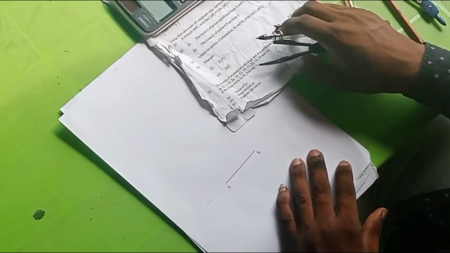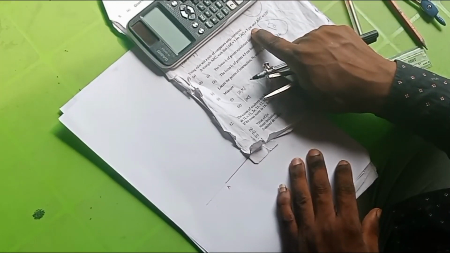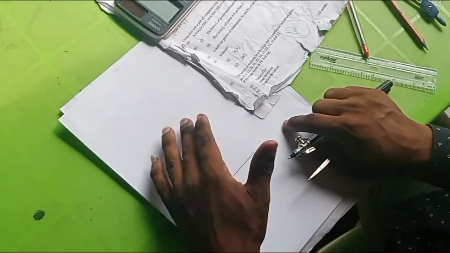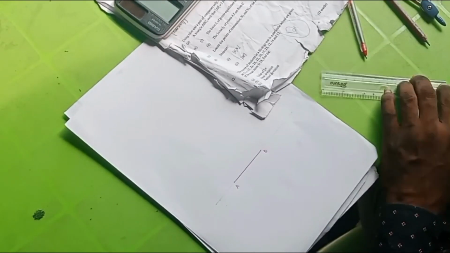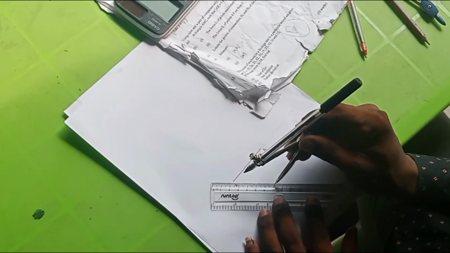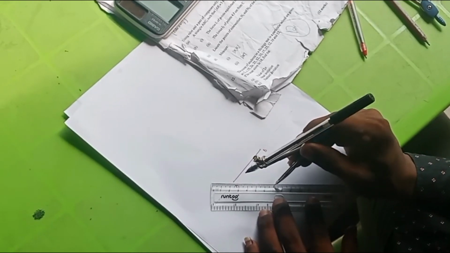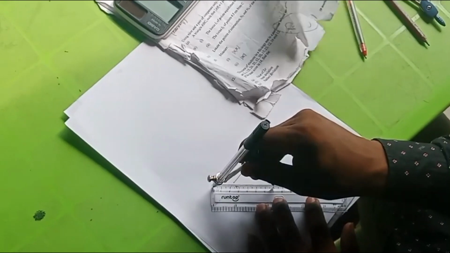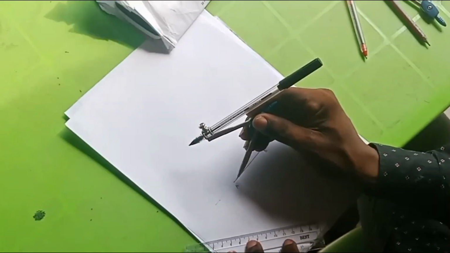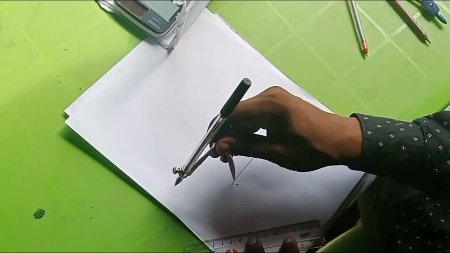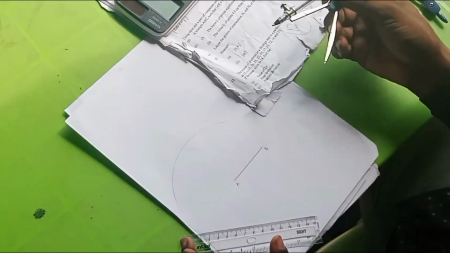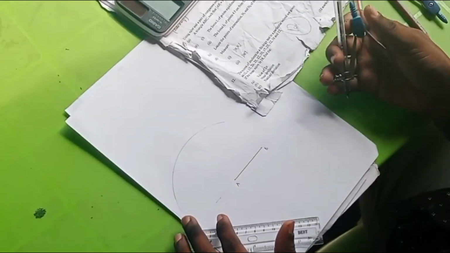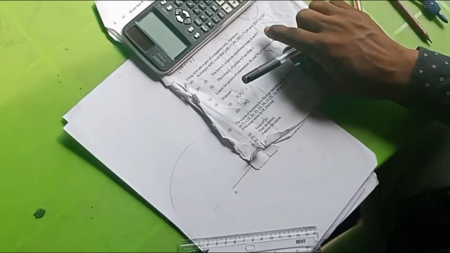So the question further says that AC is 7 cm. So if here is A, C could be anywhere in this part of the paper. Since I don't know where C is, I will mark out 7 cm with my pair of compasses and ruler. So this is 7 cm. I will put it at A, because I'll say AC, and draw a fence arc. Because I don't know where C is, it could be anywhere along this path. So now that I've done that, I'll go to the last value.